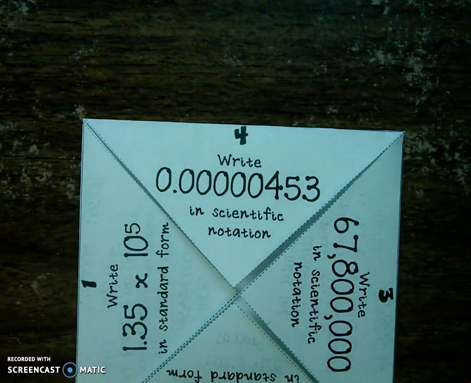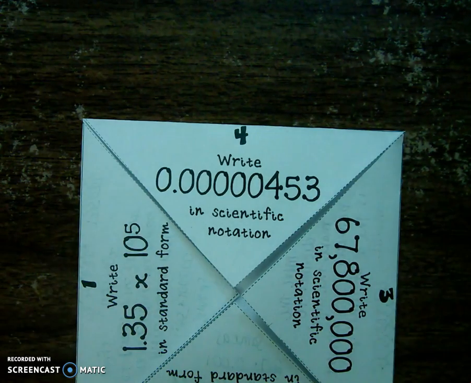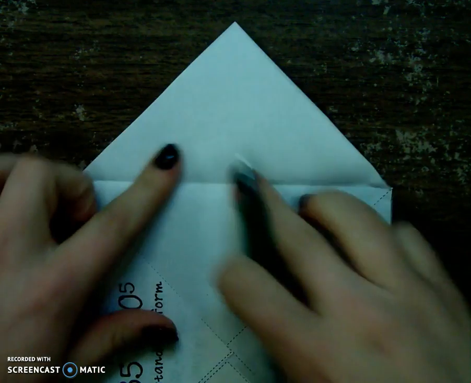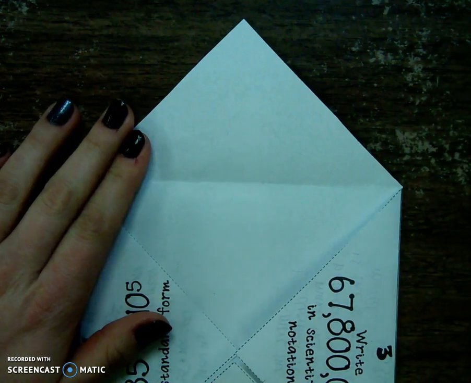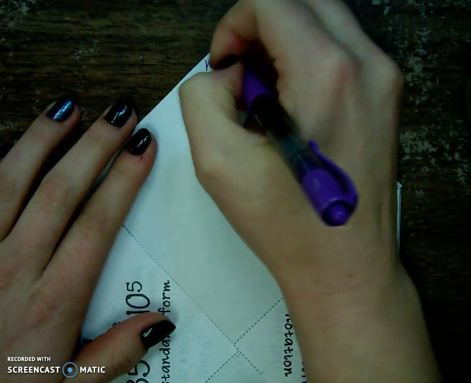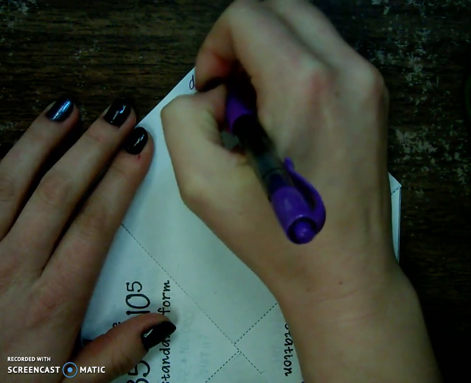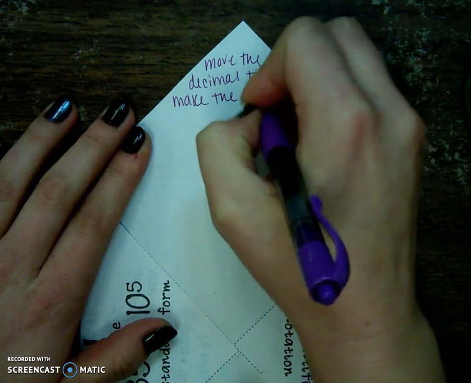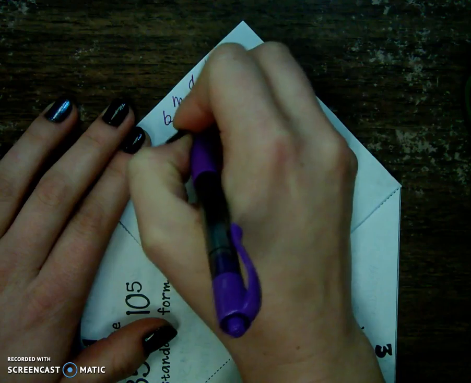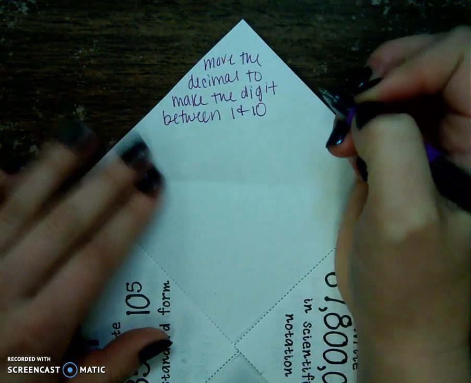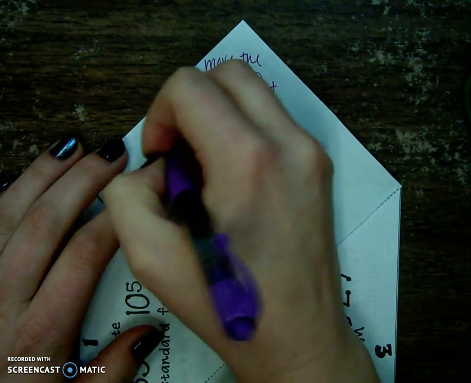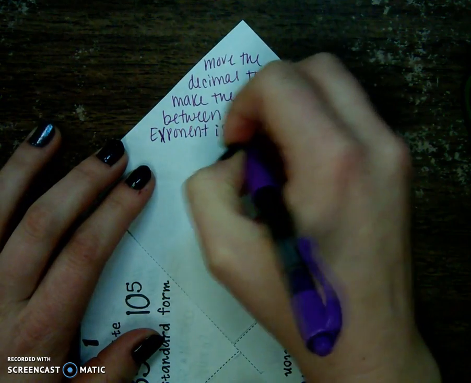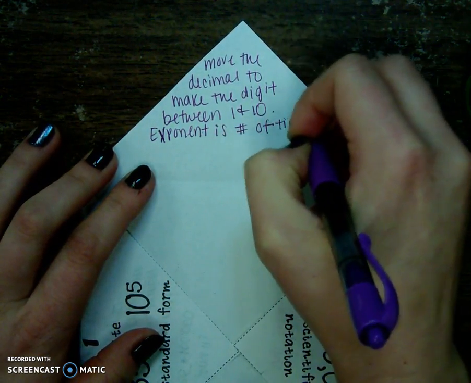And then number 4, we're going to write a very small number that's given to us in standard form. We're going to put it into scientific notation. We're doing similar things here. You're going to move the decimal to make the digit between 1 and 10, and the exponent is the number of times you moved.